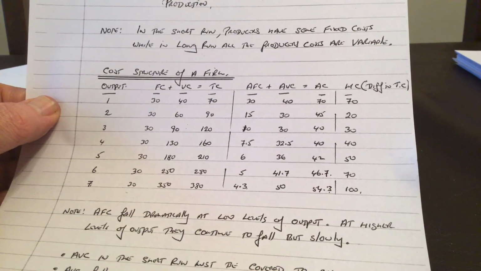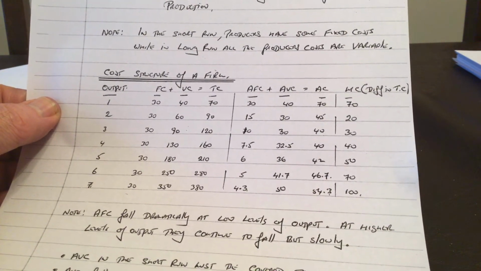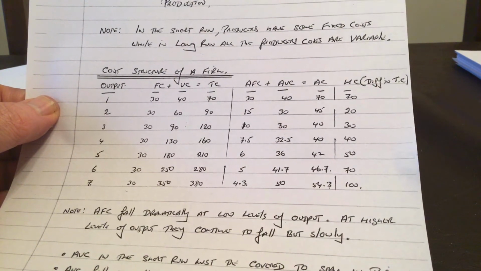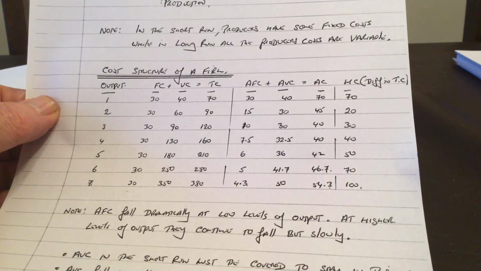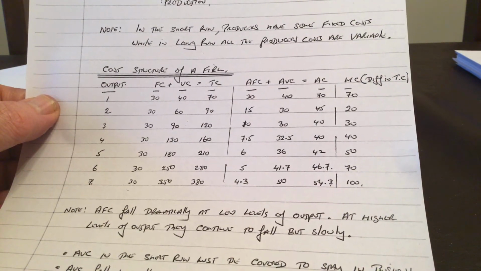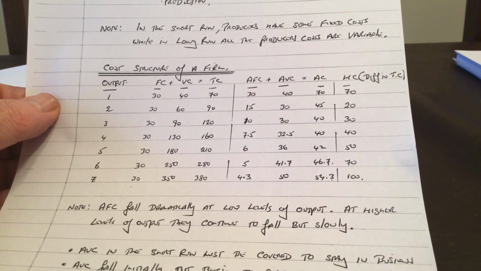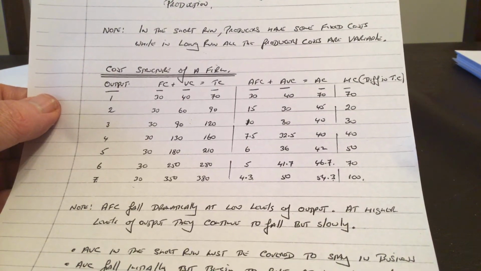So the average fixed cost plus the average variable cost will give me average cost, or total cost divided by output. 70 divided by 1, 90 divided by 2, 120 divided by 3, 160 divided by 4, etc.